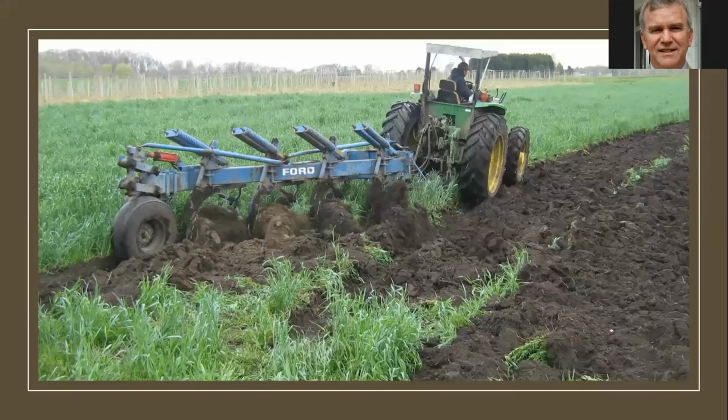Now, this is an example of what's called a moldboard plow, a four-bottom, four-unit moldboard plow pulled by a four-wheel drive, relatively small John Deere tractor. So this would be a modest, medium-sized farm operation. And you can see what they're doing. The moldboard plow turns the soil over and buries the green material into the soil where it will break down.